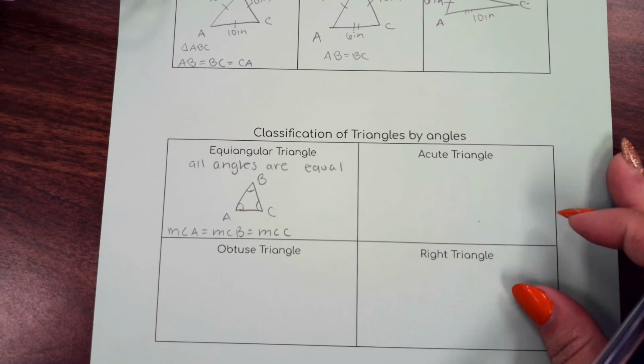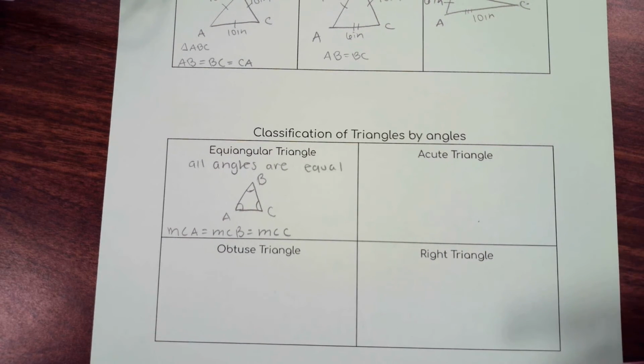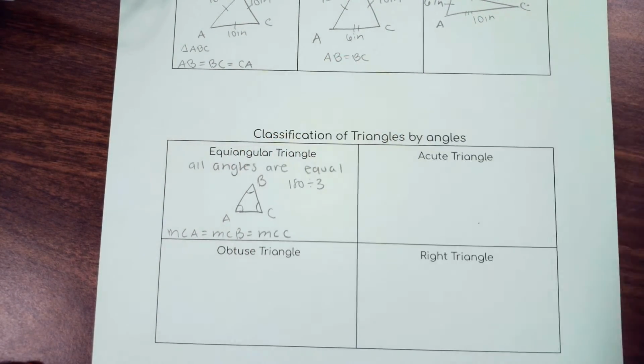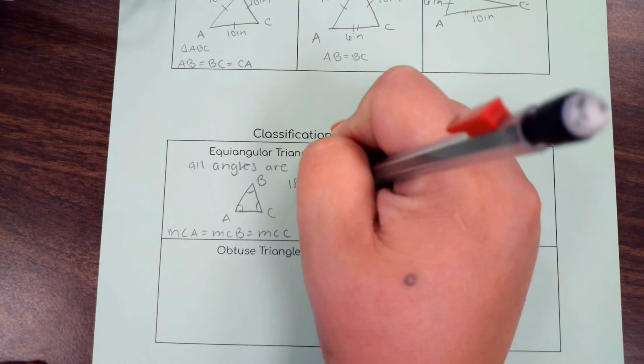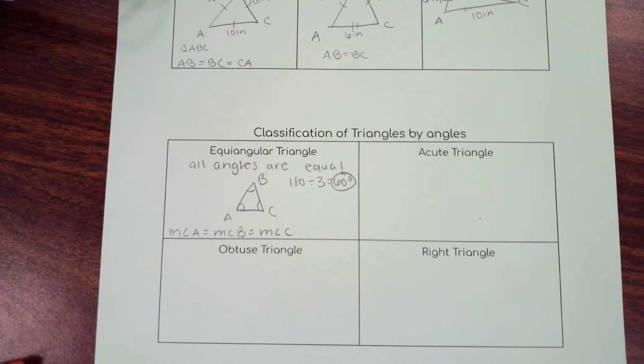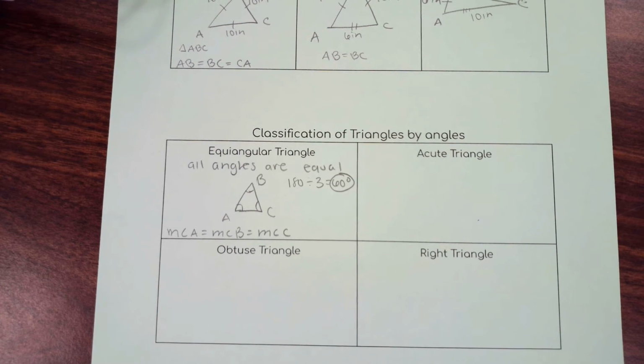Now, if all the angles are equal, and we remember that all of the angles in any triangle always add up to 180, if we take 180 and divide by 3, we'll get 60 degrees. So in every single equiangular triangle, all of the angles are 60 degrees, no matter what, because that's what they need to be equal.